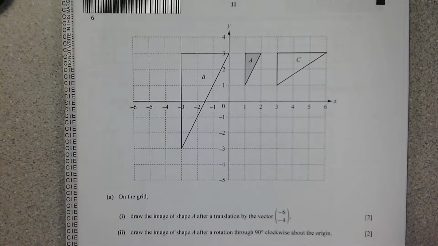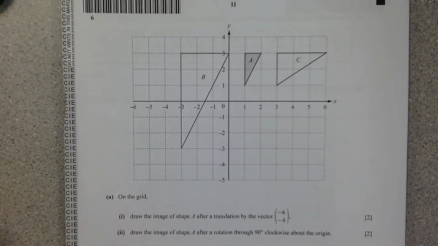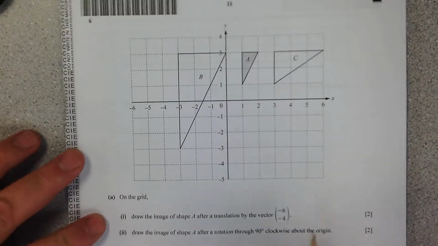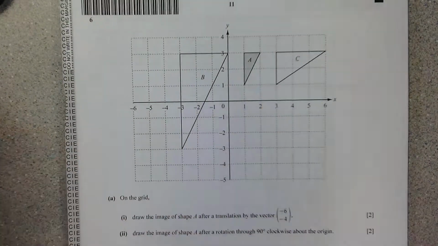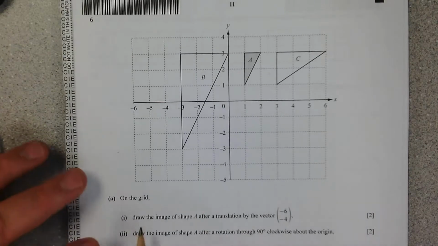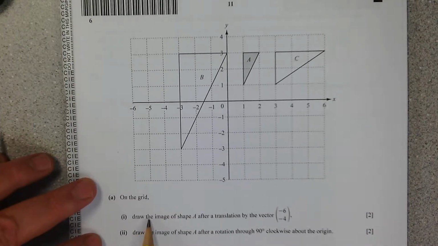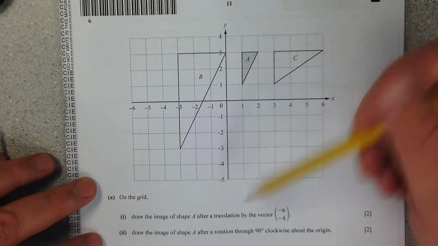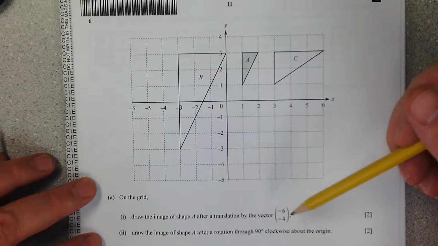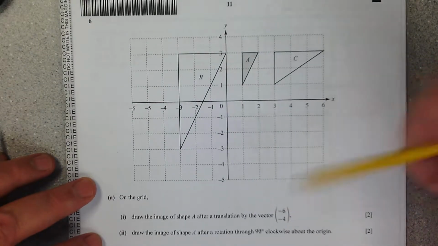All right, so here's what we got. We got some transformations, some geometry. Oh, yes. So, we've got these three shapes, A, B, and C. They're all triangles. It says, draw the image of shape A by the transformation vector -6, -4.